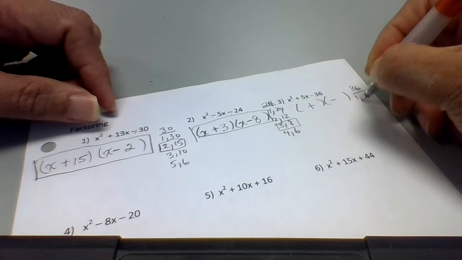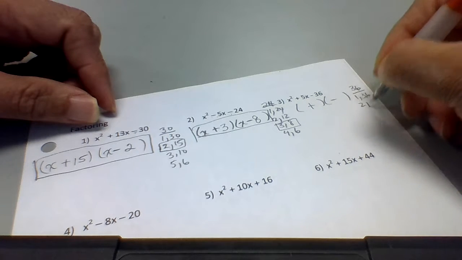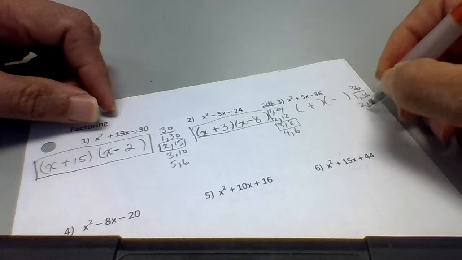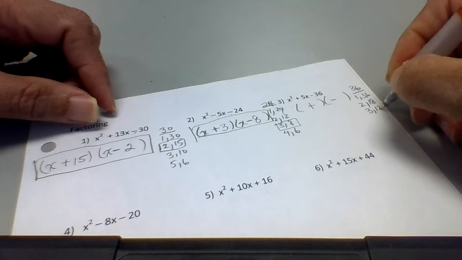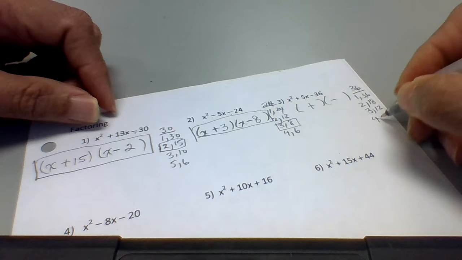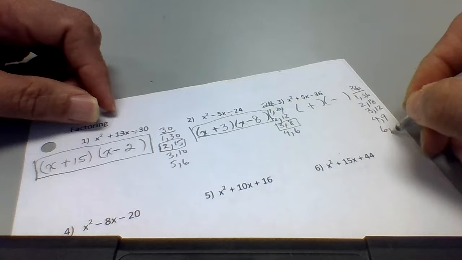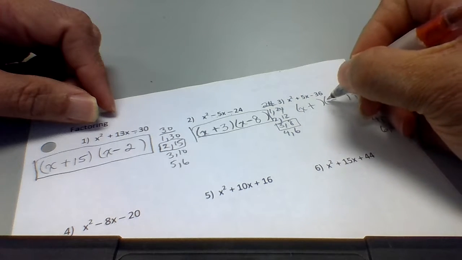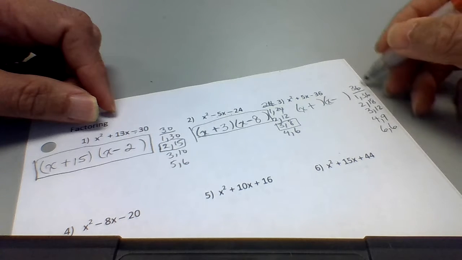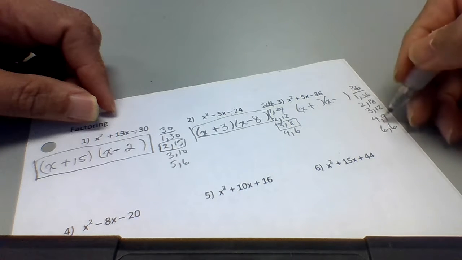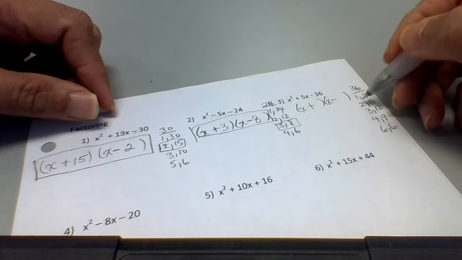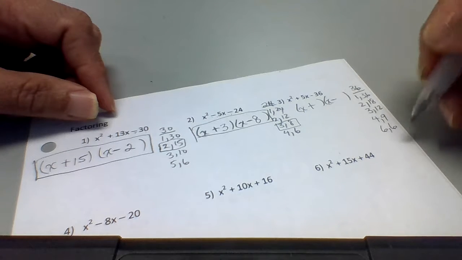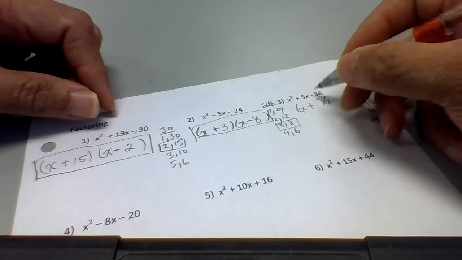36, 1 and 36, 2 goes in there 18 times, 3 goes in there 12 times, 4 goes in there 9 times, and 6 and 6 I start to repeat. So x and x, you have a calculator, so you can use the calculator to go through these. Once again, I'm going 1, 2, 3, 4, 5, 6 until they start to repeat.